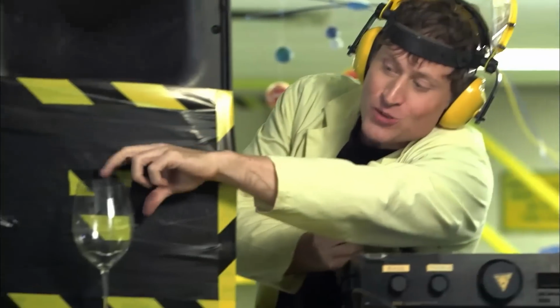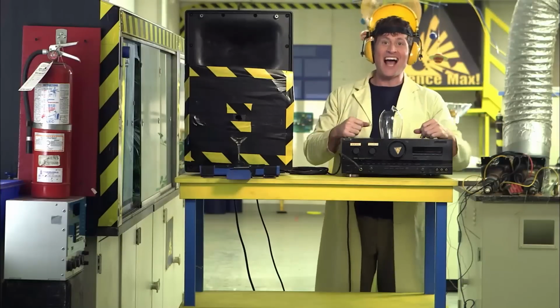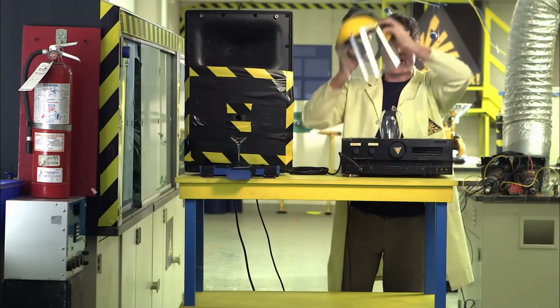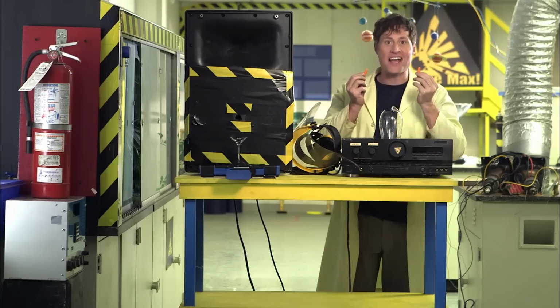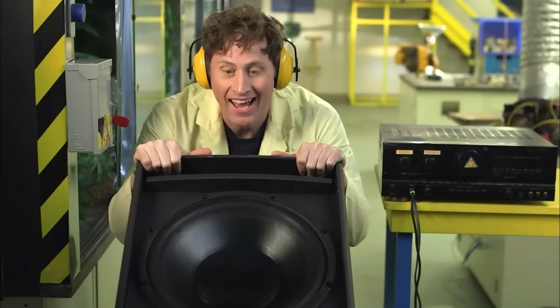The vibrations were so strong that the glass literally shook itself to pieces. Science! Sorry. Science! Oh, wait. Science! Seeing sound vibrations is fun.